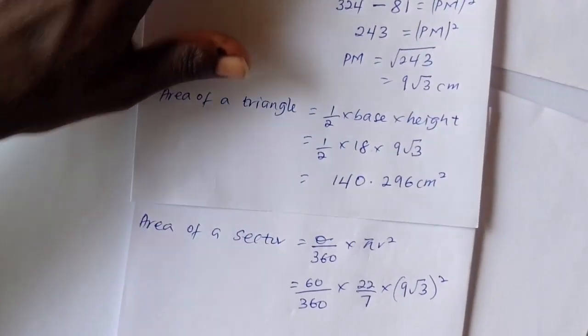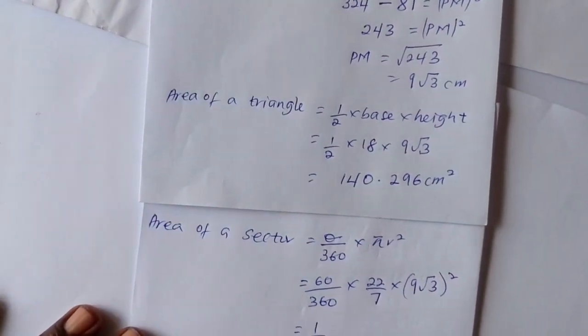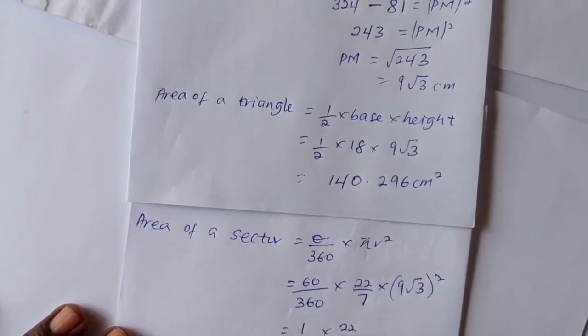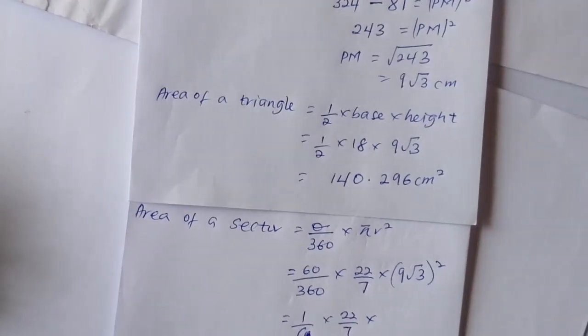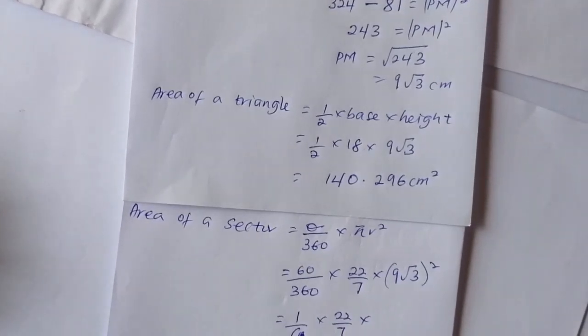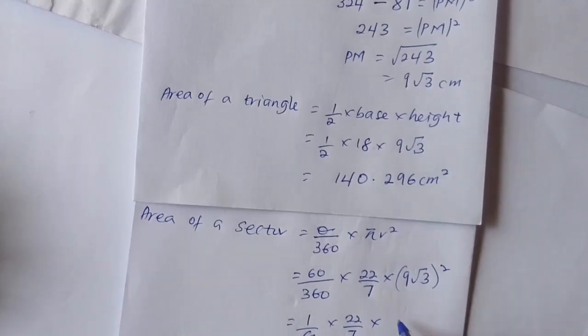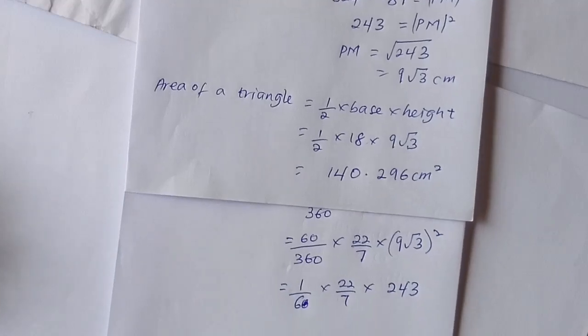From here, a simple calculation. This is 1 over 6 times 22 over 7 times 9 root 3 all squared, that is 243. Let's put all together here.